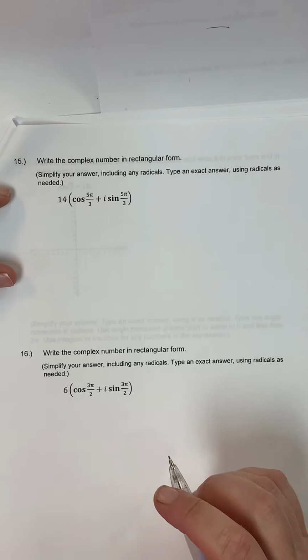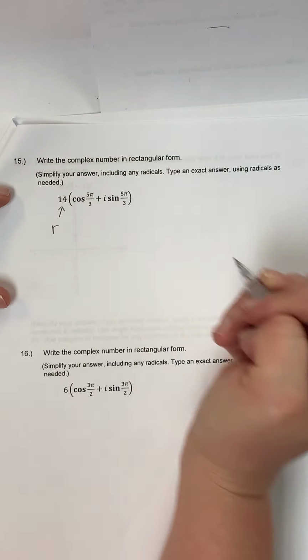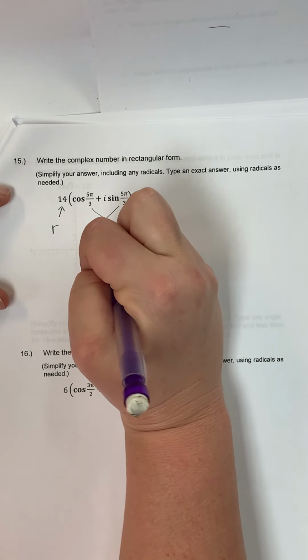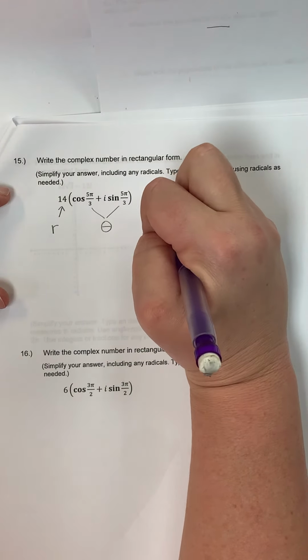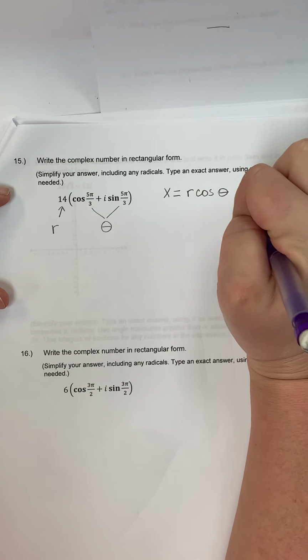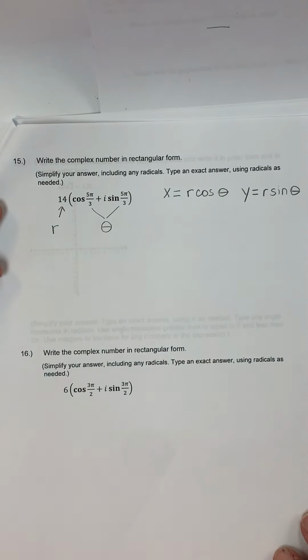Here's the thing to remember. This number out front, this coefficient, is r. This angle that you see appear twice is theta. We're trying to write this with only x's and y's. So remember, x is r cosine theta, y is r sine theta.